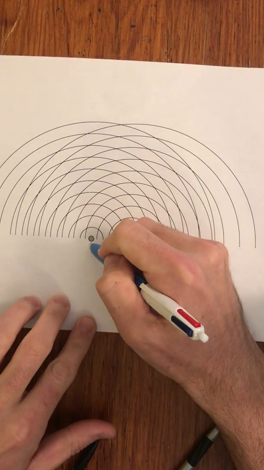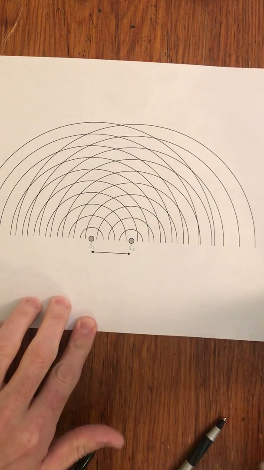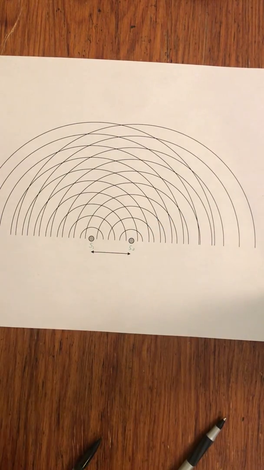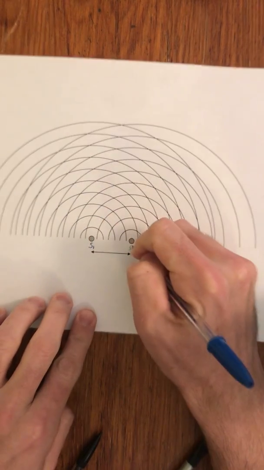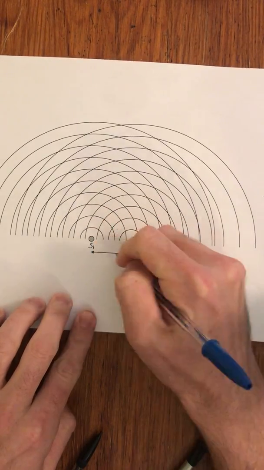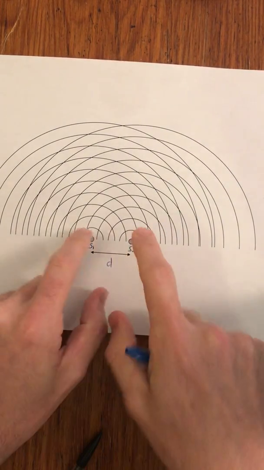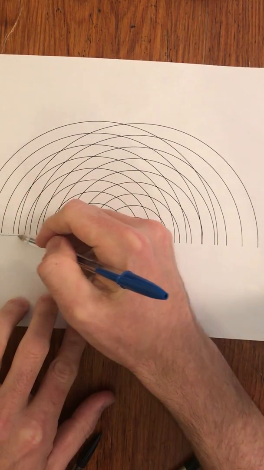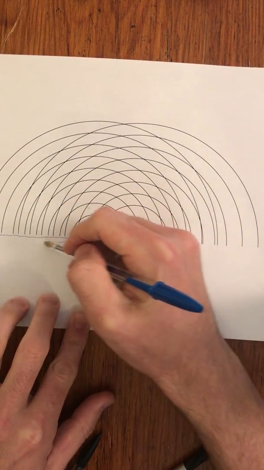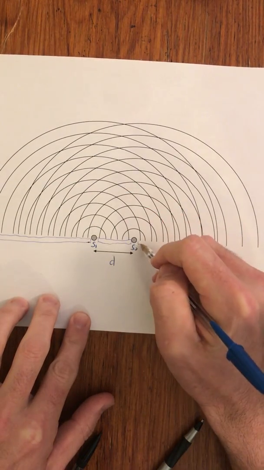I'm just going to call this S1 and this S2, for source 1 and source 2. Let me actually switch to a different color because that's not coming in that dark. S1 and S2, right? The distance between the sources we call D. Now remember, this could be just sources tapping here, or this could be the same thing as if I have created a double slit diffraction.